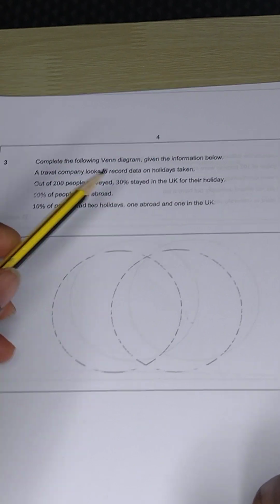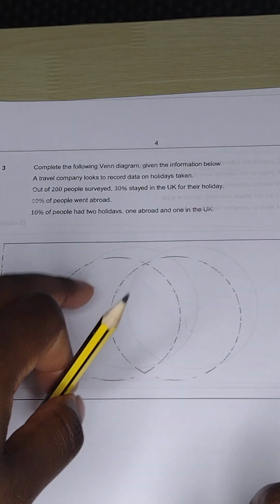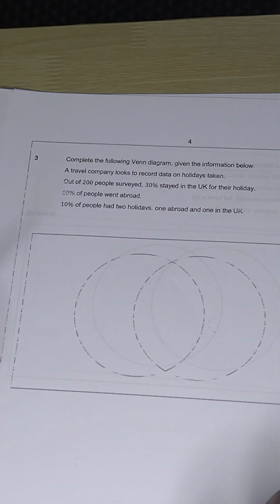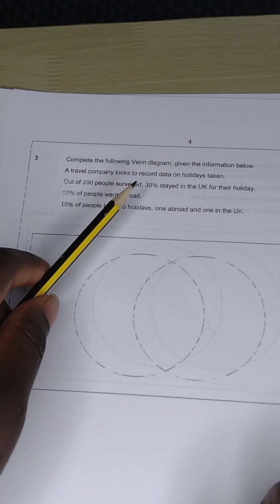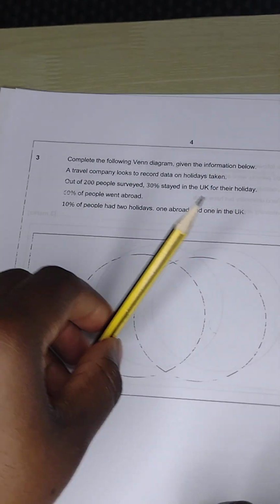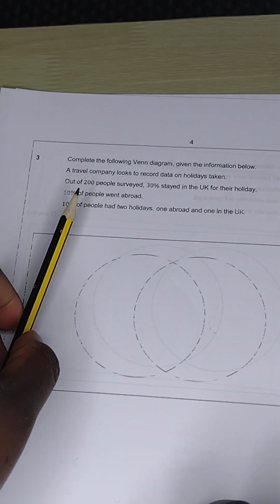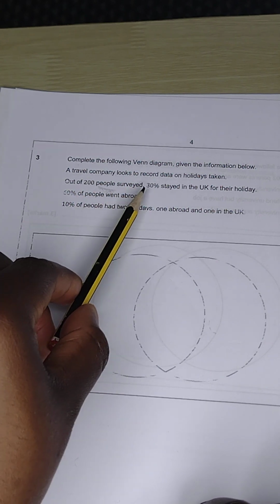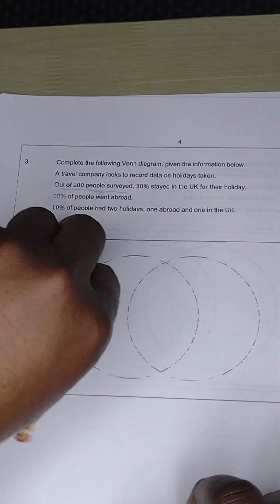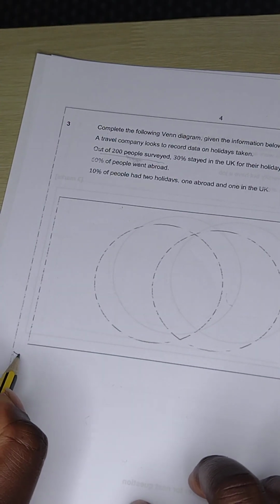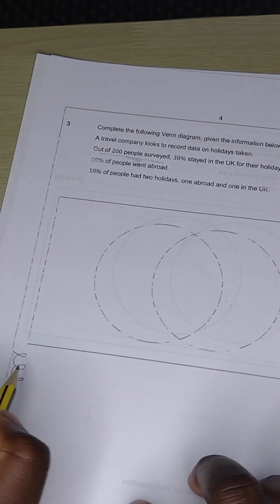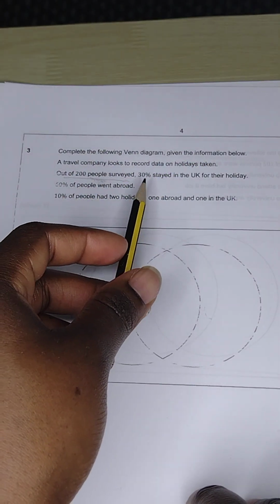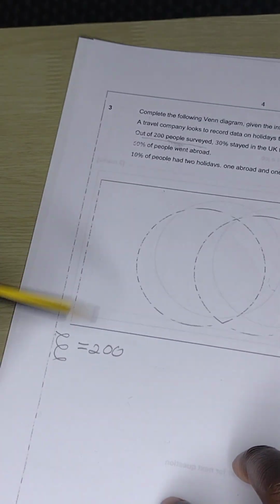Okay, number 3. Again, this is another chance to complete a Venn diagram. Complete the following Venn diagram given the information below. A travel company looks to record data on holidays taken. Out of 200 people surveyed, so straight away we have our total number of people they worked with. So we have 200 people. Now 30% stayed in the UK for their holiday.